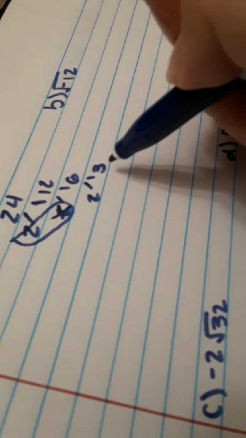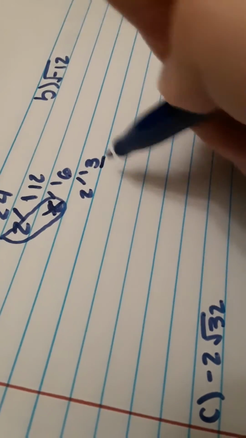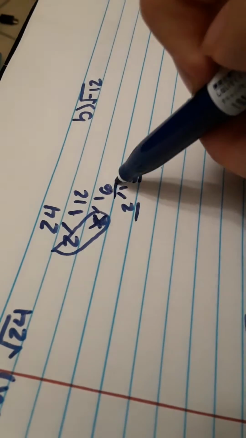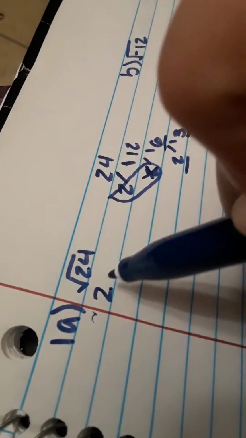Because these 2 don't have another pair, and they are not the same number, they stay inside the square root. So you re-multiply them together again, and so you get 6. So you add all of them up. So 2 made it outside the square root, and then inside the square root remains the 6. And then that's your answer.